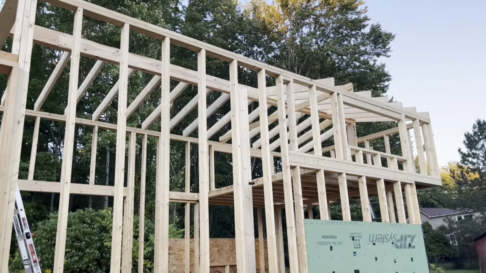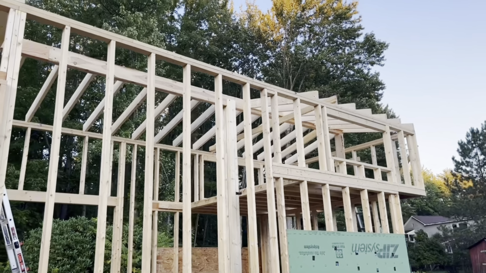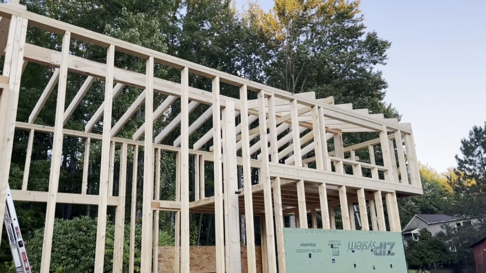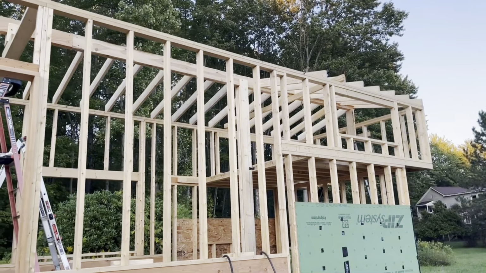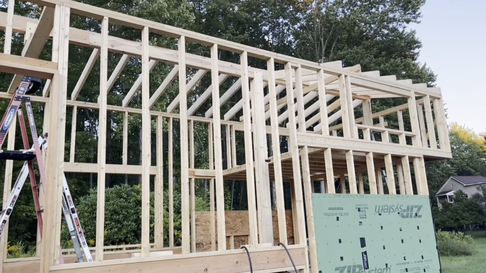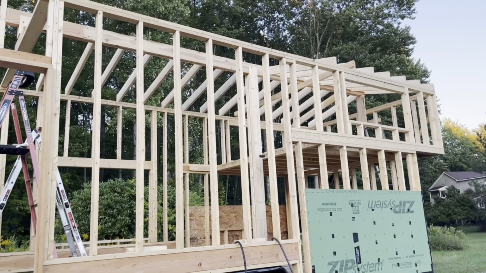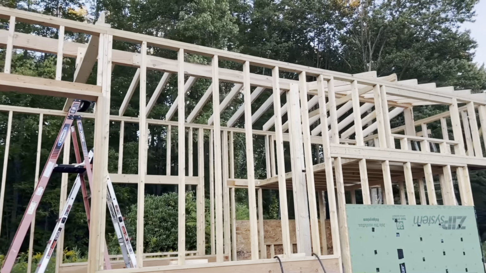I also don't know what that means for what the sheathing will be like or what the metal roofing panels will be like if the roofing is not completely symmetrical on each side of the ridge beam. But I guess we will find out when we get to that point.